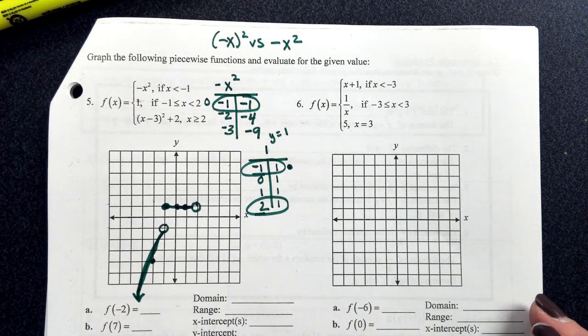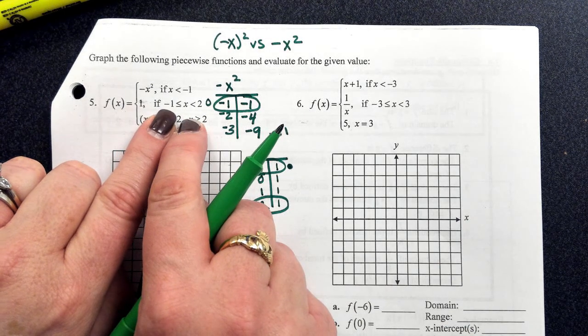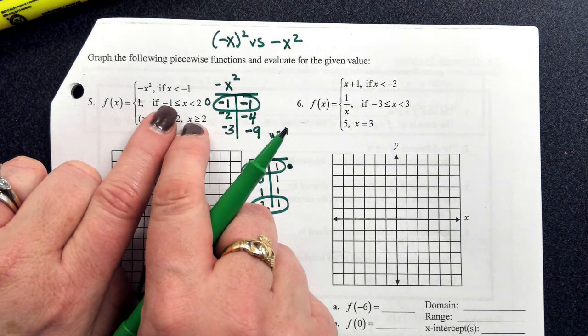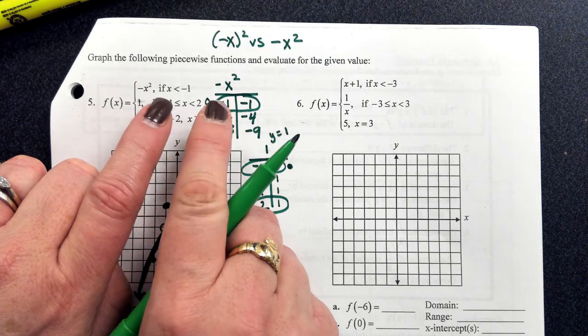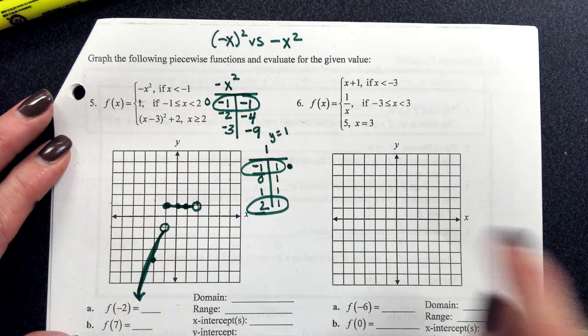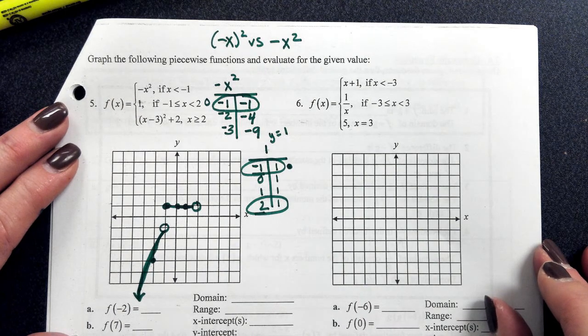So when you've got these three functions in there, this one in the middle that has that compound inequality, be careful. One may have an open circle or a closed circle to start, and the other one will be different. So any questions so far on what this function looks like?